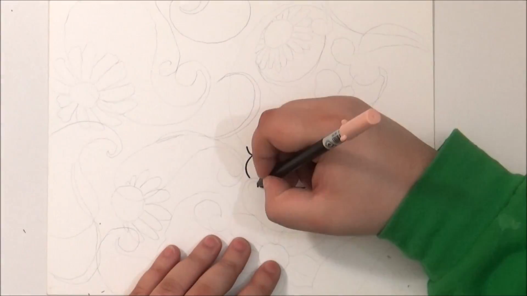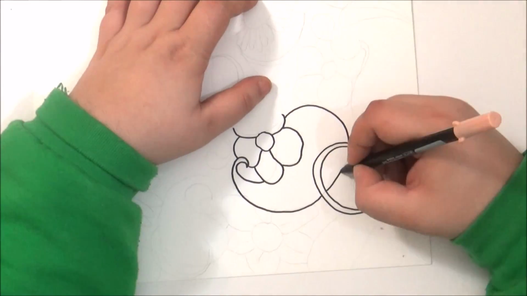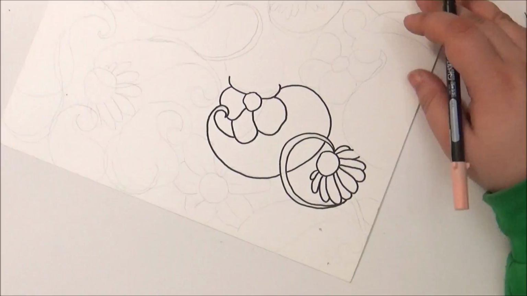Now that I have all of my images traced out, I am going to go ahead and make them bolder with one of my markers.